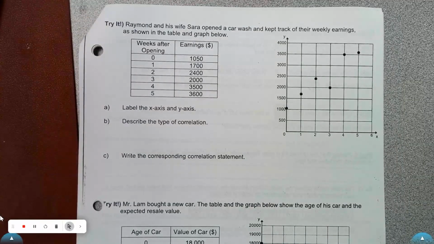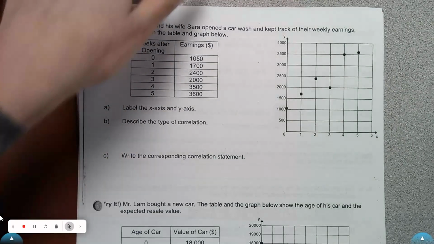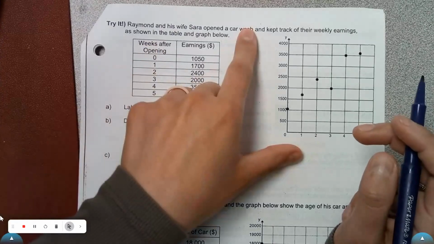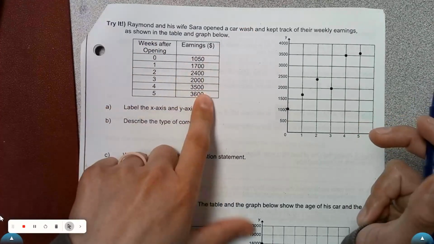So there are two try-its on this page. I will do the first one with you, and then I'll have you try the second try-it by yourself. All right, so for the first one, it says Raymond and his wife Sarah opened a car wash and kept track of their weekly earnings as shown in the table and graph below. So here I have weeks after opening the car wash and the money that they have earned.